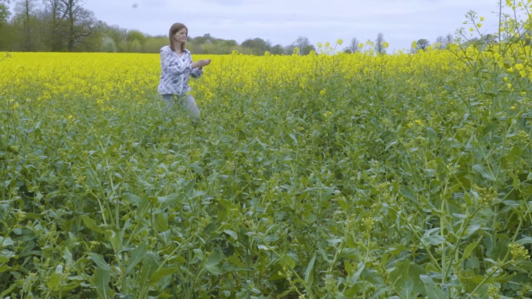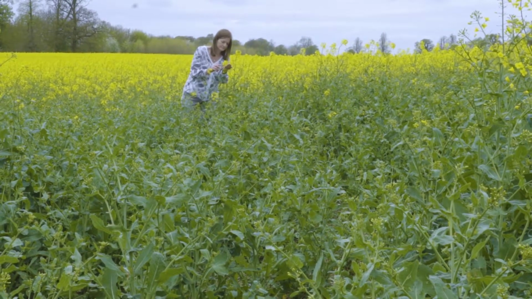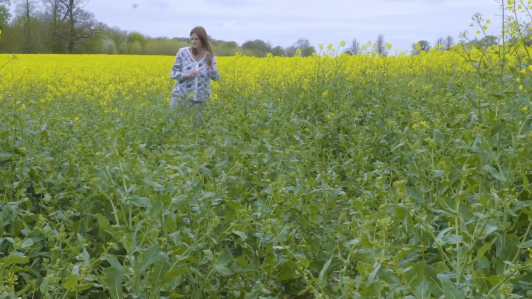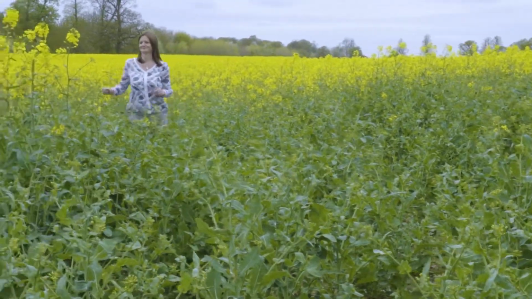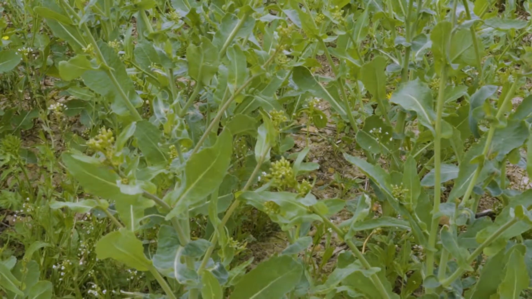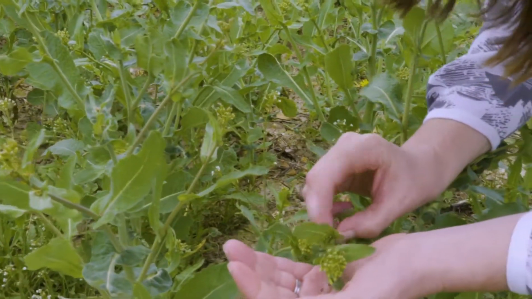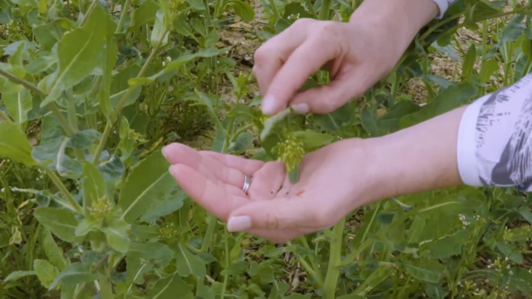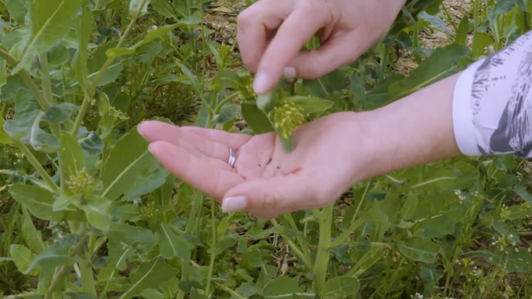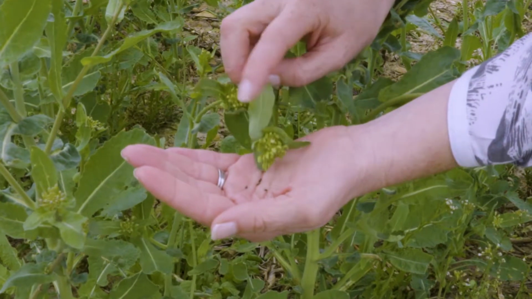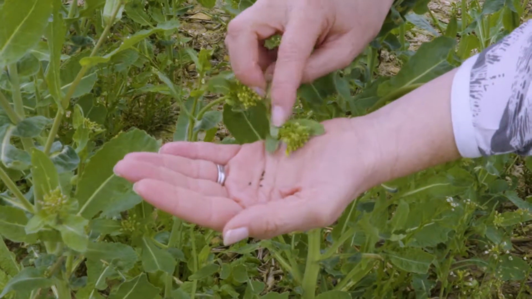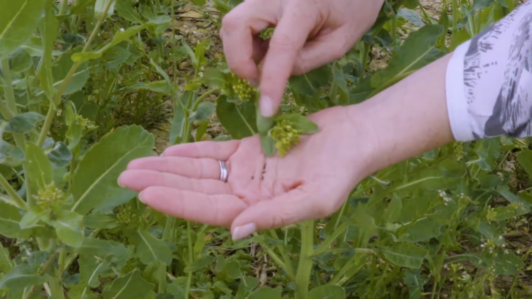So the way farmers currently monitor for pests is they have to get out of the Land Rover and walk a transect, or a path, at least 30 metres into the centre of the crop. Along that path, several plants, probably about 10, should be monitored. So they will beat out the insects, count them, and then work out an average.